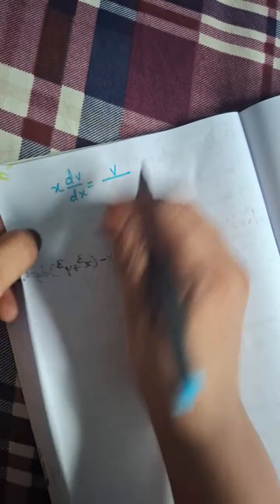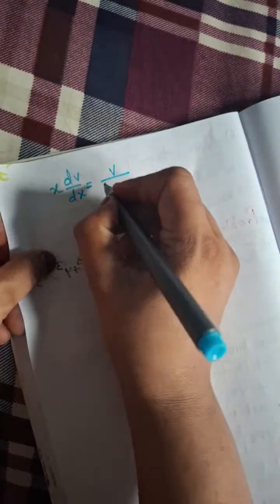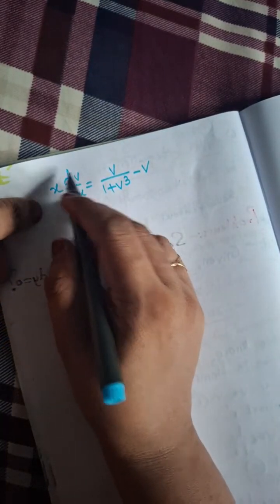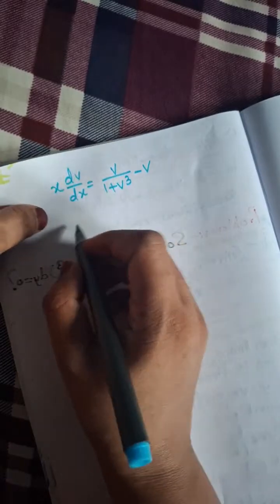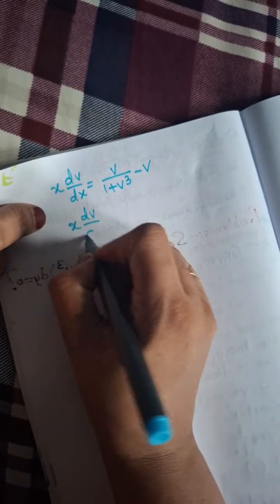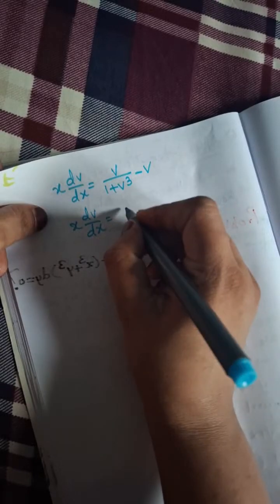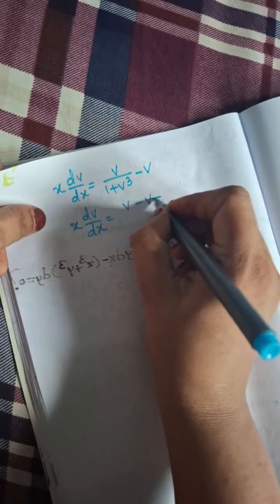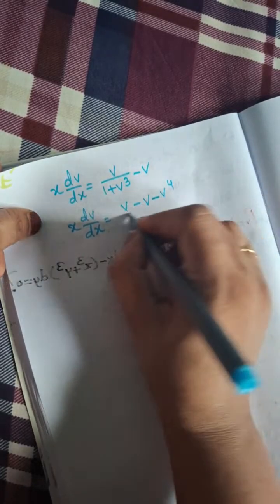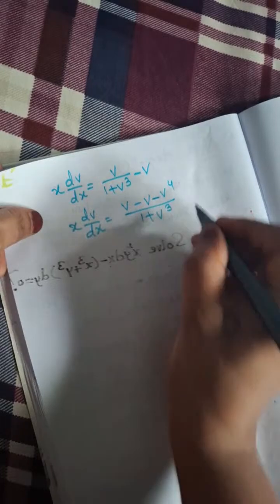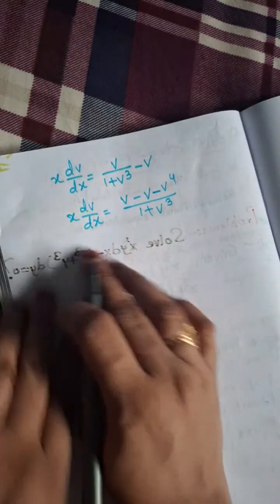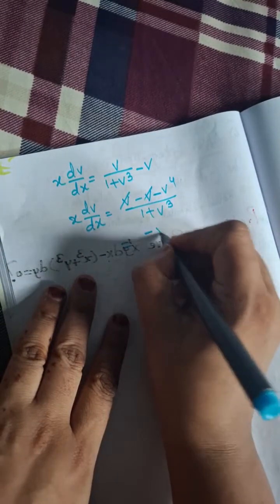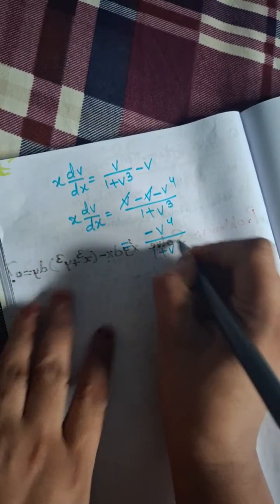V by 1 plus v cube minus v we will get. Okay, here x term is there, here v term is there. So x dy by dx equal to, taking the LCM, we get v into v, into 1 plus v cube minus v into v cube, v power 4 by 1 plus v cube. Okay, so now here it gets cancelled. What you will get? Minus v power 4 by 1 plus v cube we get.